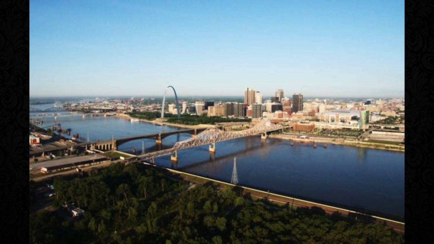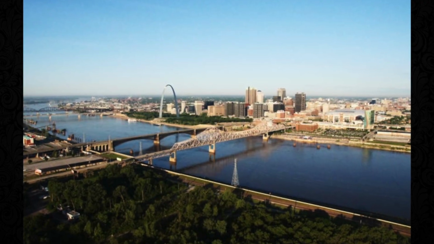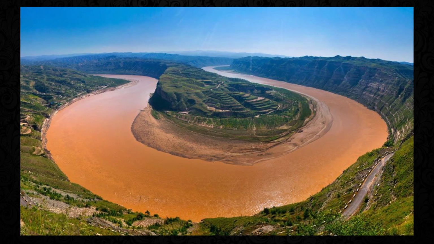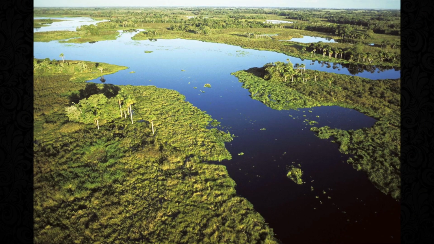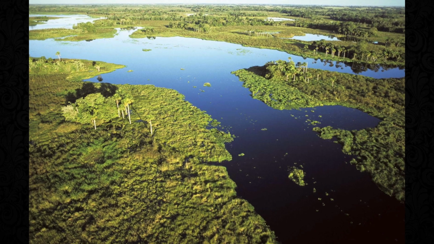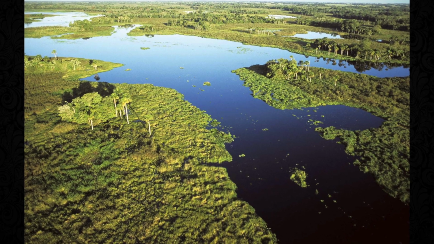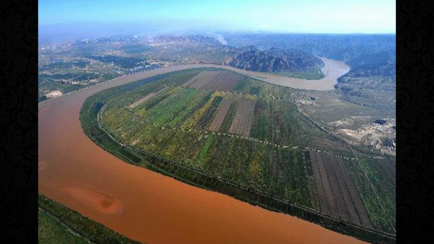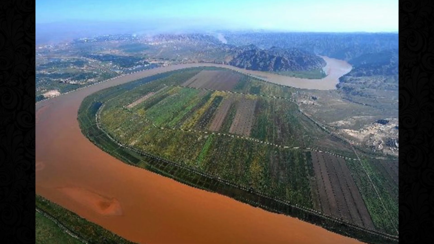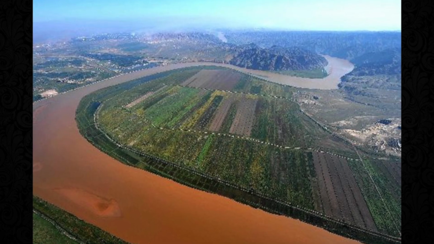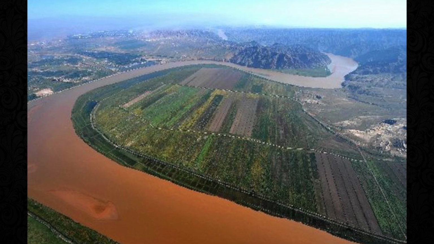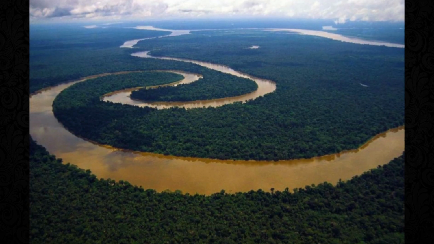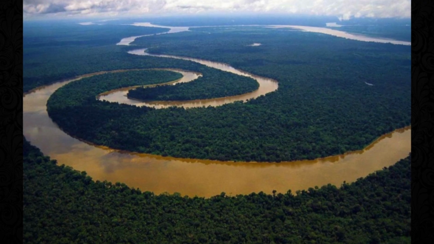The natural levees of the river Mississippi in USA and river Hwang Ho in China are much higher. When the river breaks through the natural levees, a great devastation is caused. In the years 1852 and 1938, river Hwang Ho breached the natural levees and caused devastating floods. River Hwang Ho is called the Sorrow of China.